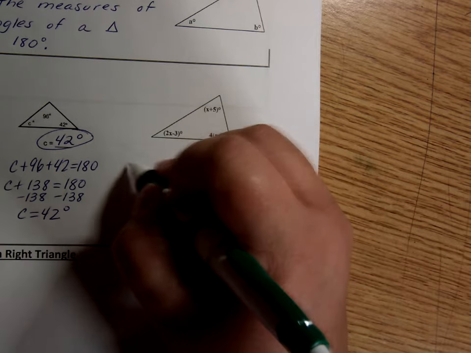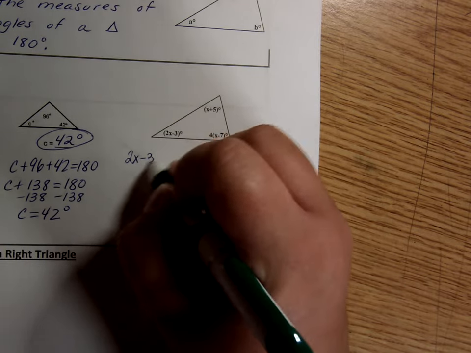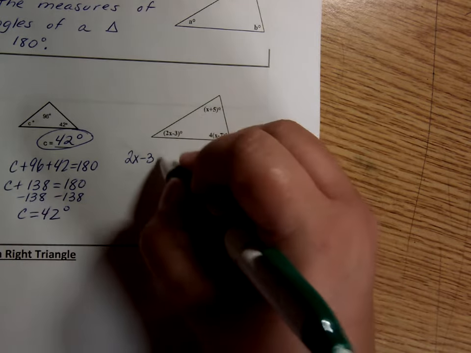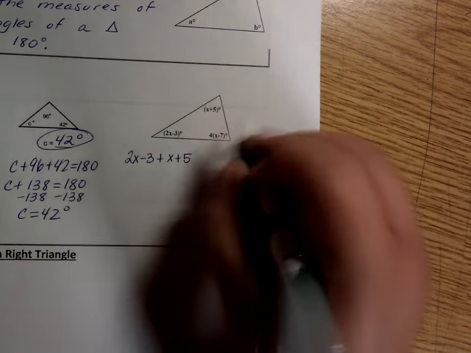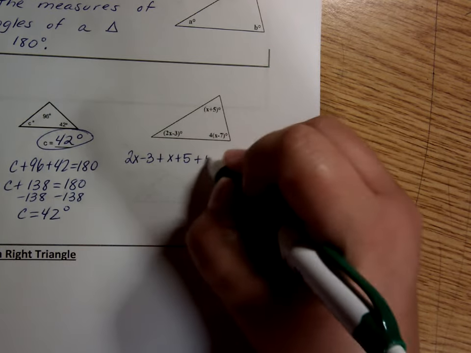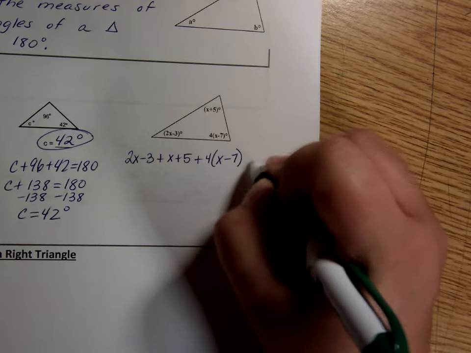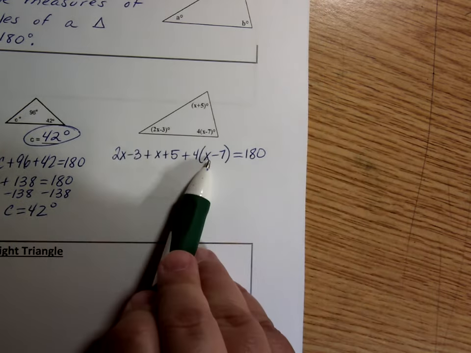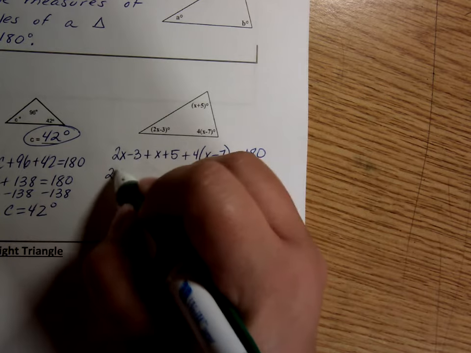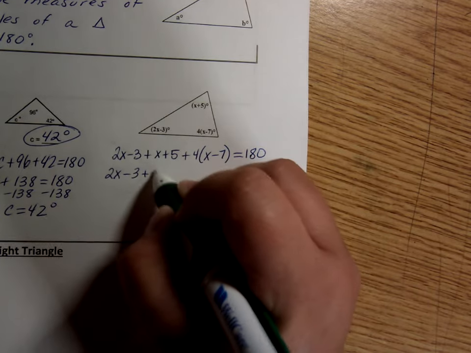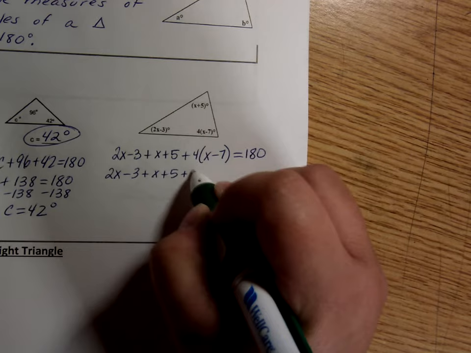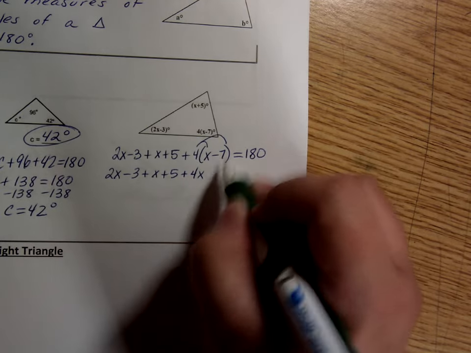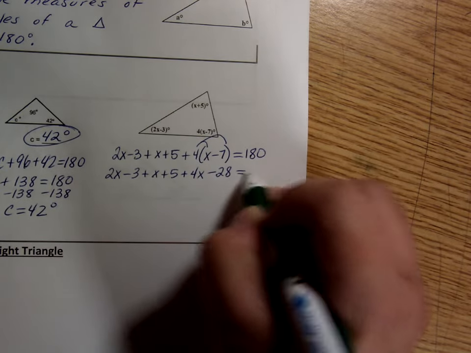And last but not least, this is 2x minus 3 plus x plus 5 plus 4 times the quantity x minus 7 all adds up to 180. The first thing I would do right here is take care of that distributive property, and so that leaves me with 2x minus 3 plus x plus 5 plus 4x minus 28 equals 180.